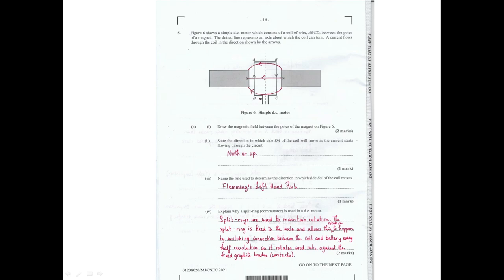Now they bring the nice motor, and I like the fact that they drew it in 2D format. This was nicer than when they have it in 3D. 3D used to set me off, and I think as a student, children used to get intimidated by it. So something simple like this, on a nice flat view, is nice. So it says figure 3 shows a simple DC motor, so we need to take note that there's a motor, not generator, which consists of a coil of wire A, B, C, D between the poles of a magnet. The dotted line represents the axle about which the coil can turn. A current flows through the coil in the direction shown by the arrows.